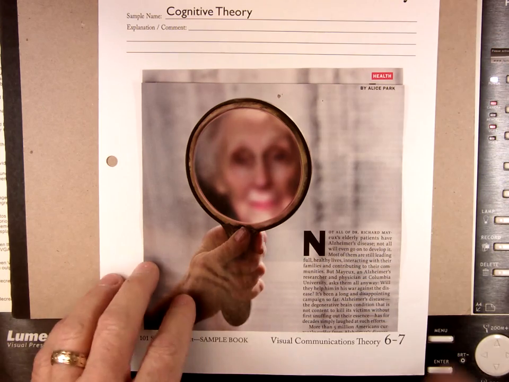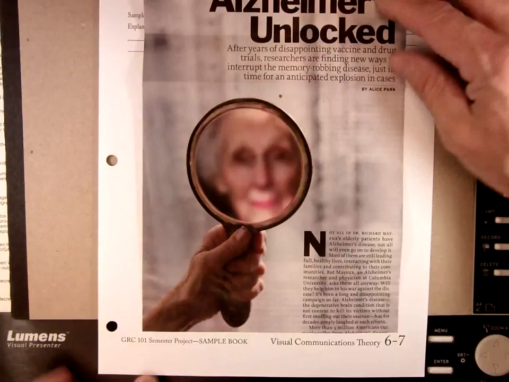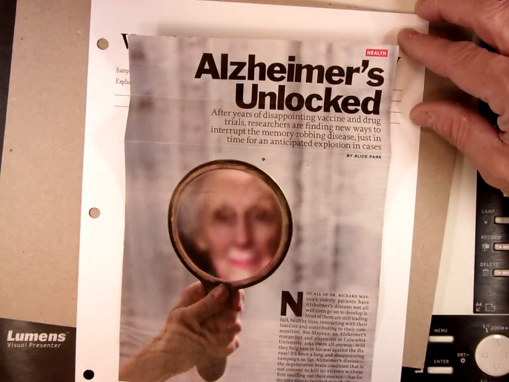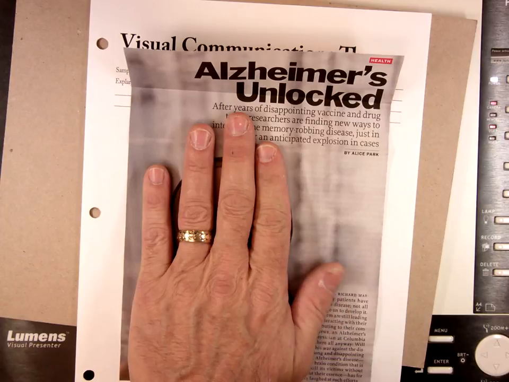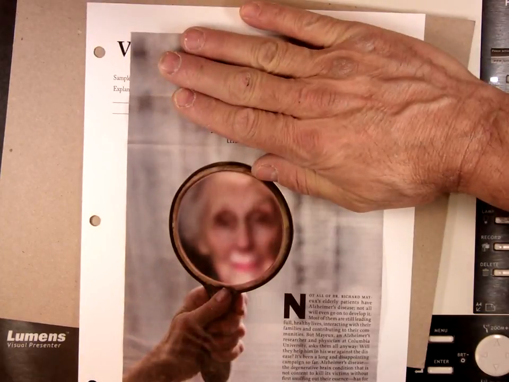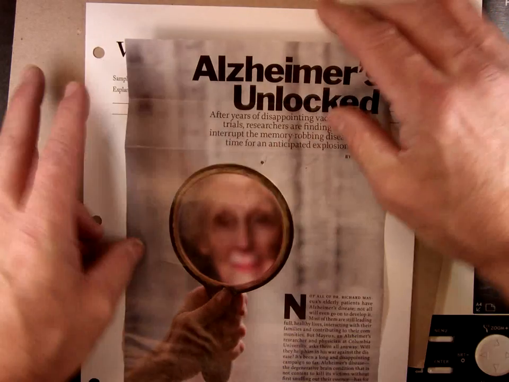Okay, so this is a really good one here. Because, when I pull the full picture up, if you were to see Alzheimer's unlocked, that picture ties right in, doesn't it? You immediately know what are we talking about. If I just said Alzheimer's unlocked and start reading about it, is it as interesting? You just see that? Verbal and visual really need to work together. The more they do, and it's very clever.